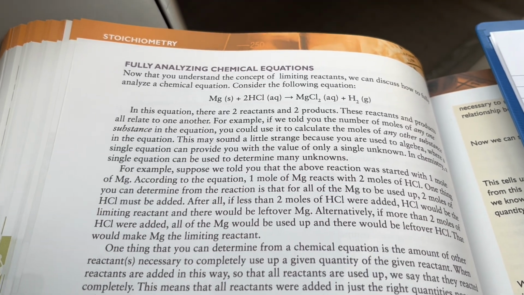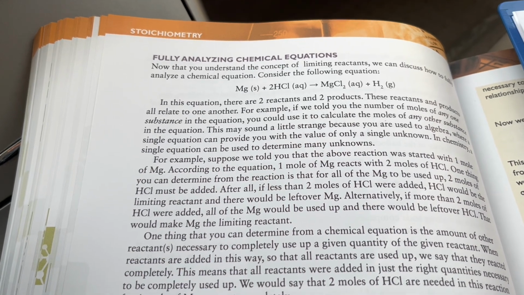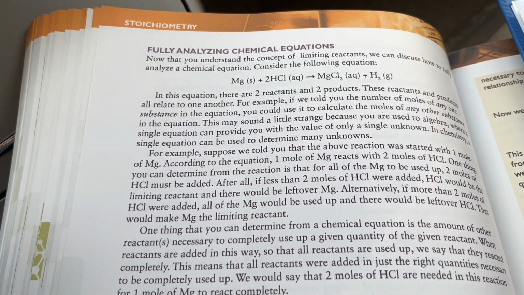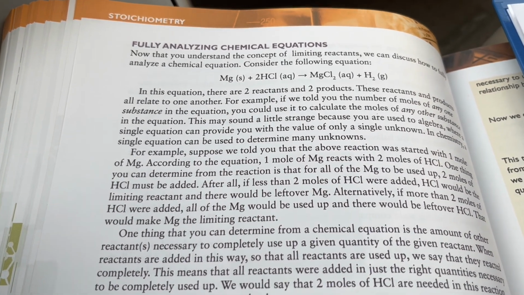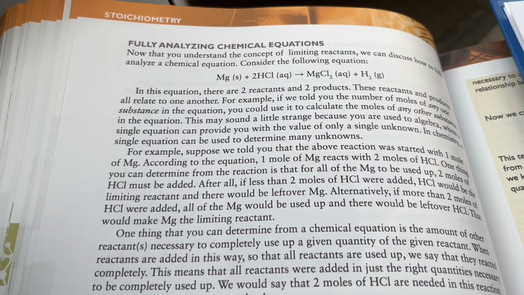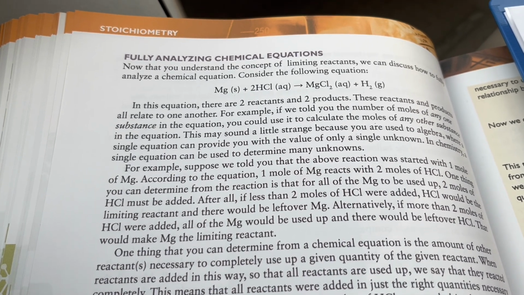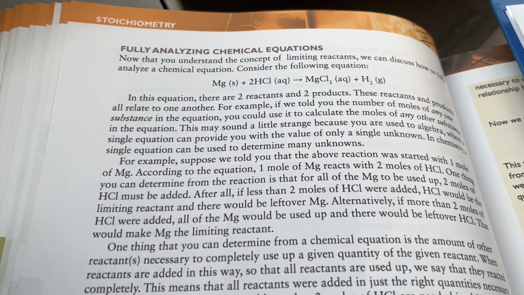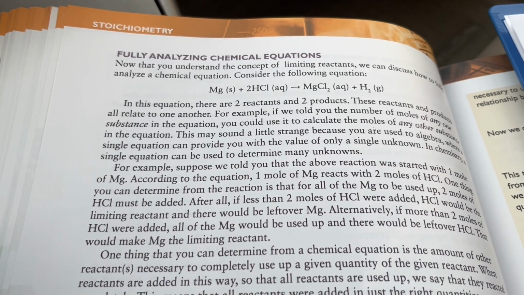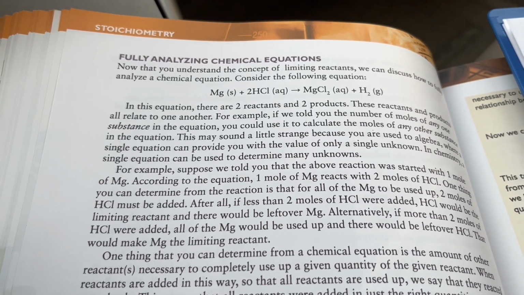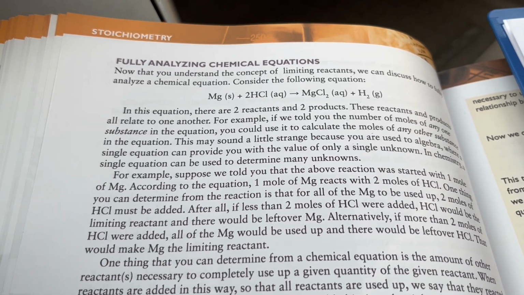Okay, we're going to briefly talk about fully analyzing chemical equations. In this chemical equation, you can see that magnesium is added to hydrogen chloride, which yields magnesium chloride plus hydrogen gas. So there are two reactants, your magnesium and your hydrogen chloride, and there are two products, and they all have a relationship to each other.